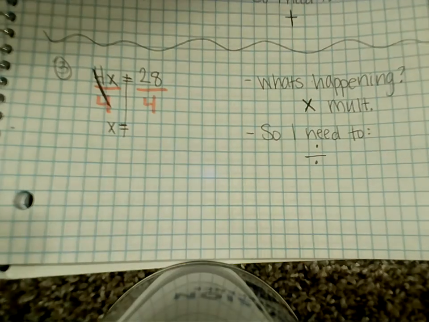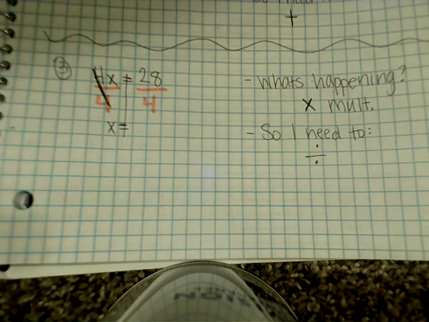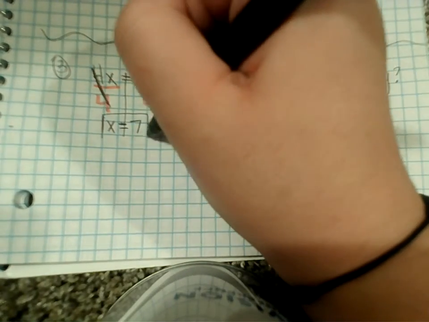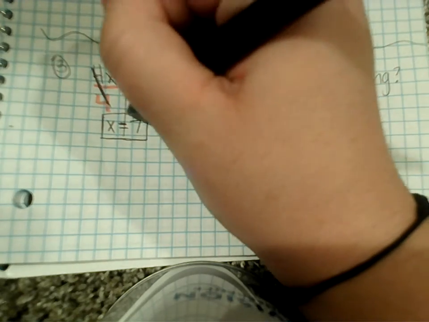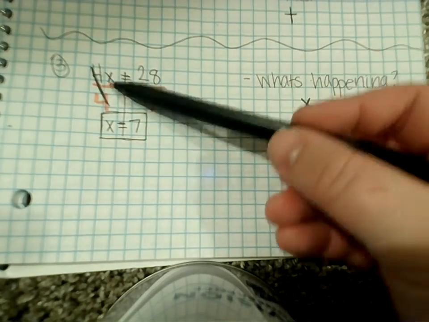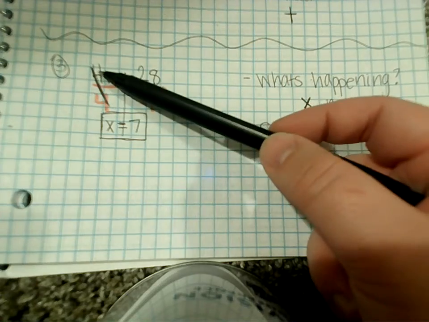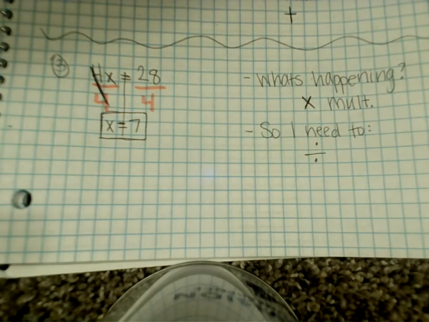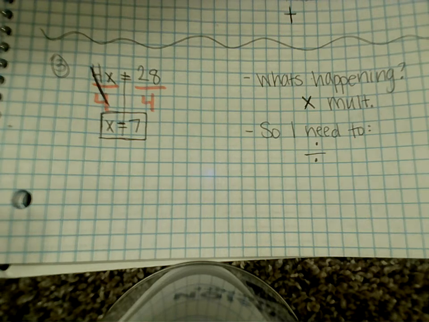Then 28 divided by 4. And if you're not sure what that is, put that in your calculator. 28 divided by 4, 7. Okay, so we're doing the opposite. Since multiplication is happening right now, we do the opposite, which is divide each side by 4. Let's do one more example, and then I'll give you time to work on that Google form.